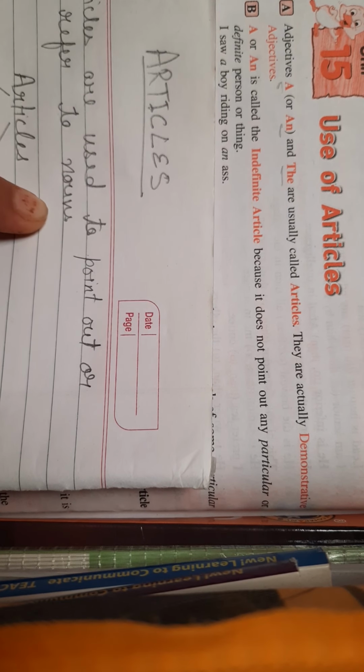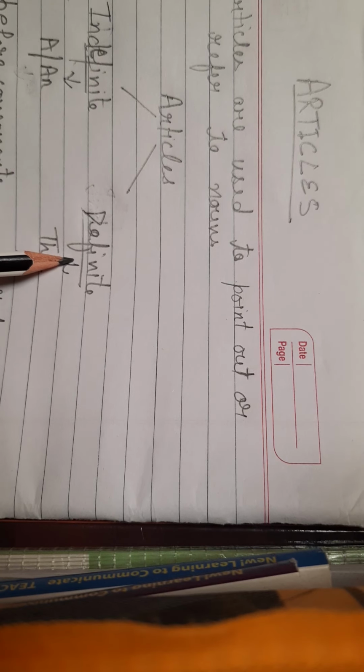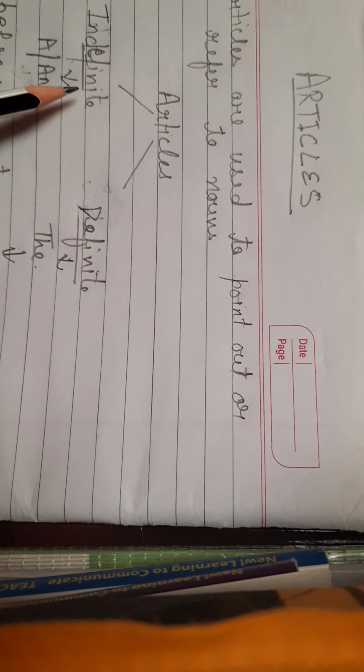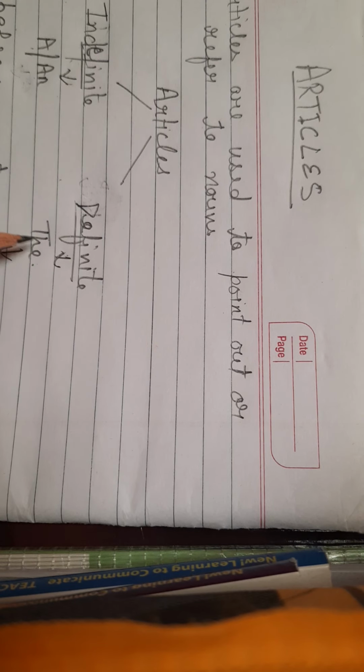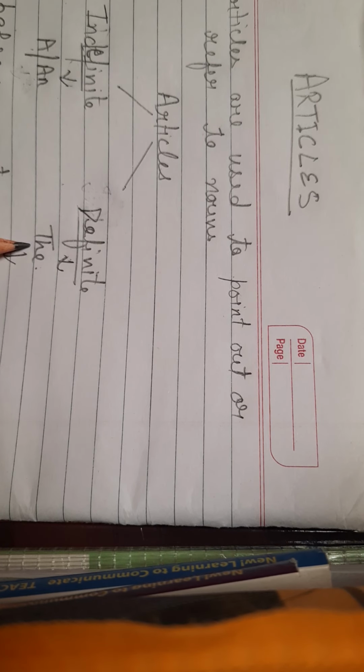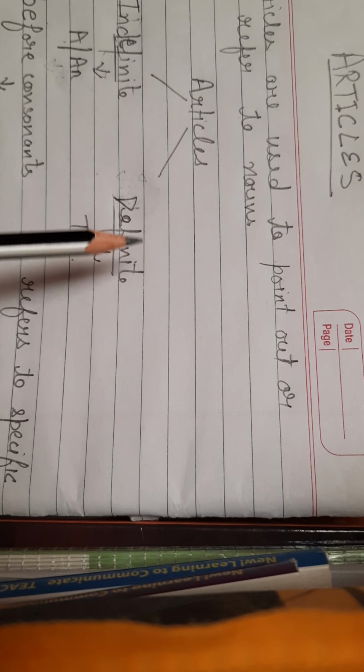And there are basically two types of articles. Articles are divided into two parts. One is indefinite and the other is definite. Clear? Because there are basically three articles: a, an and the. These are divided into two parts, indefinite articles and definite articles. A or an is the indefinite article and the is the definite article. Why this is indefinite and why this is definite, we will come to know.